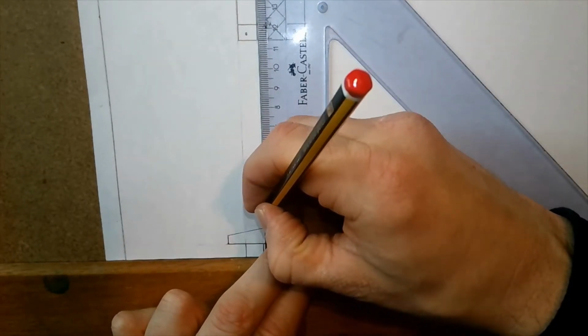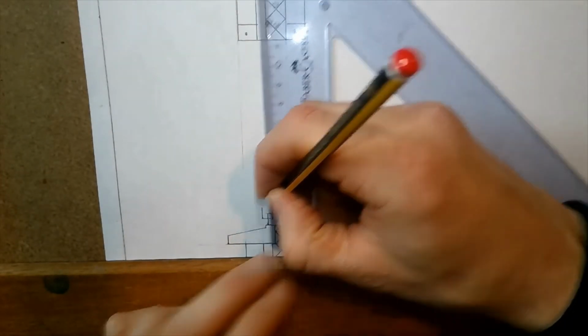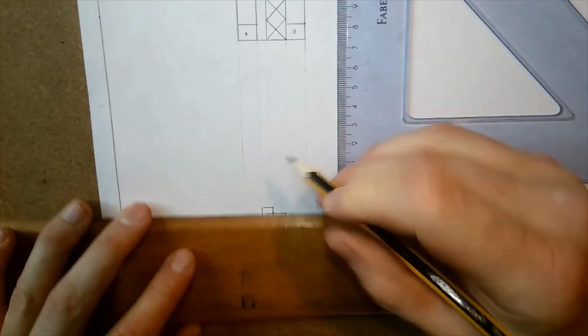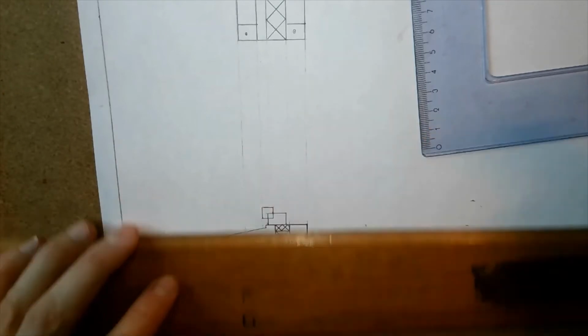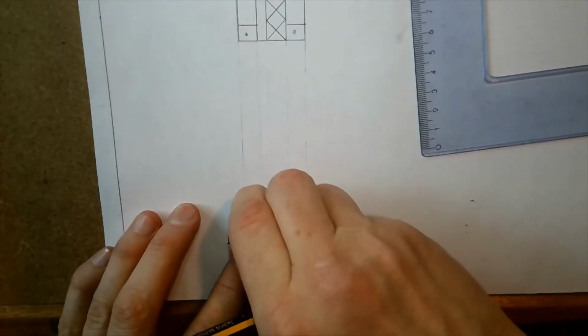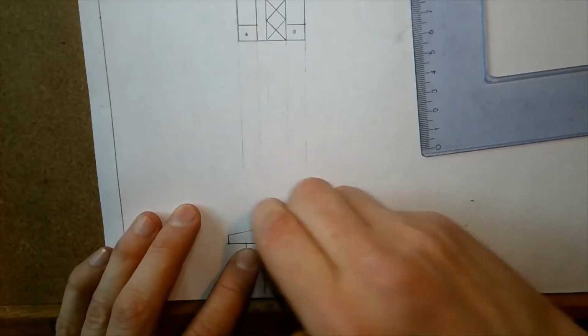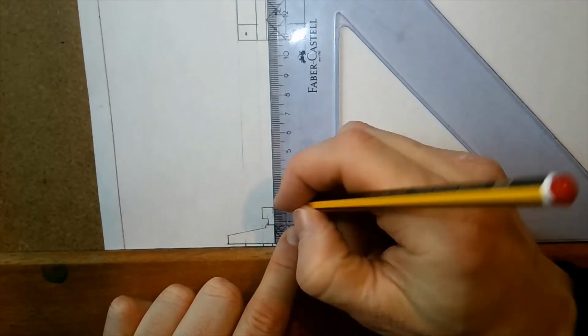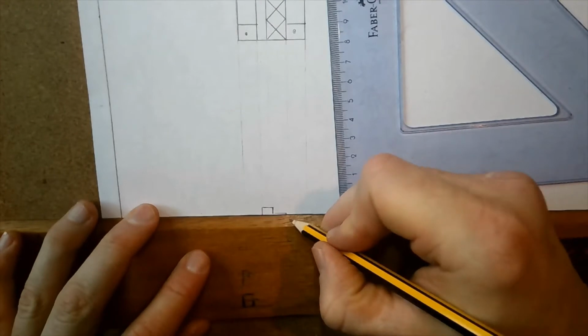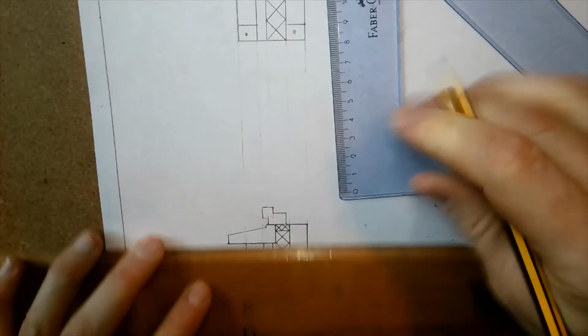Also, important to note, there's variation on sizes there. And I'll rub out that little part there now, which is not going to be part of it. So far, I'll go over heavily the outline of my window frame.